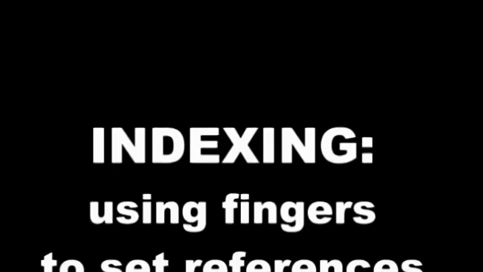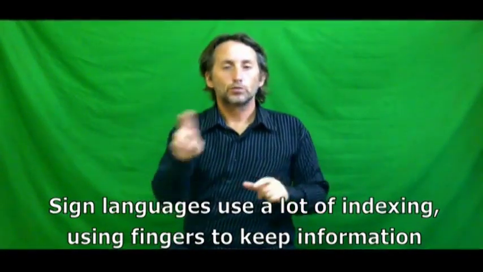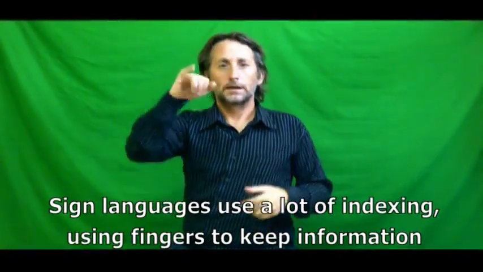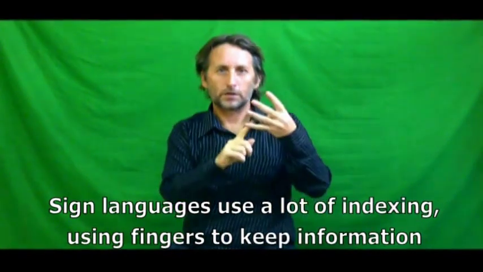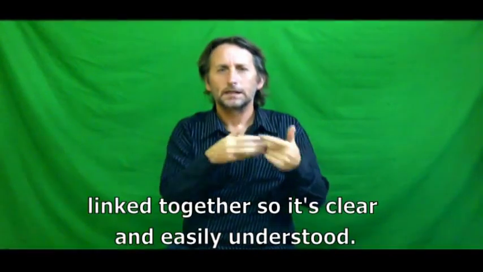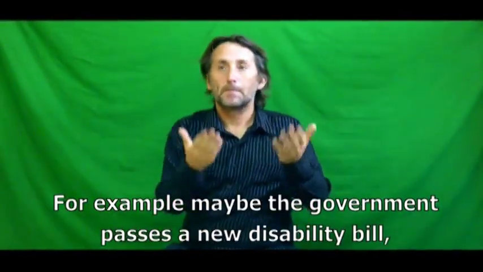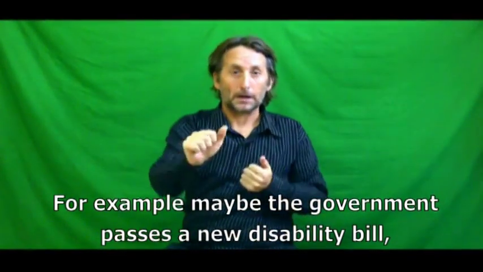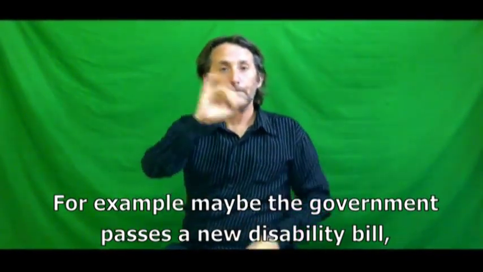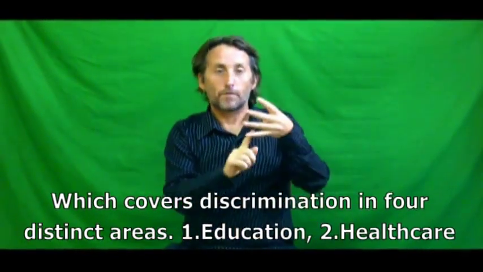Indexing, using fingers to set references. Sign languages use a lot of indexing, using fingers to keep information linked together so it is clear and easily understood. For example, maybe the government passes a new disability bill which covers discrimination in 4 distinct areas.